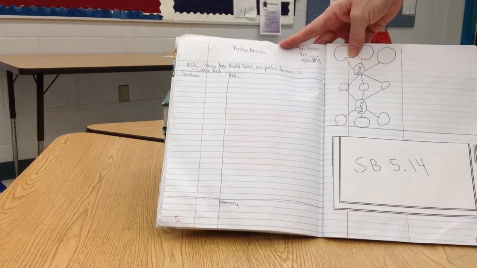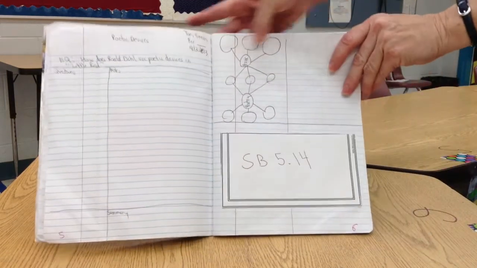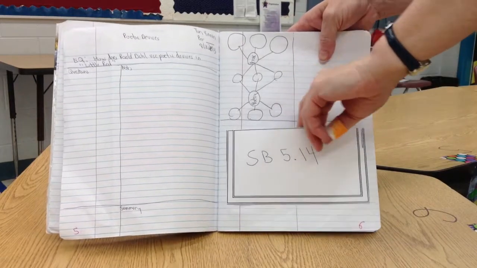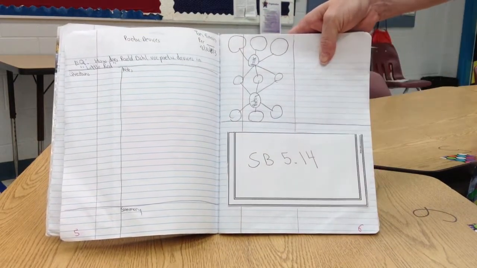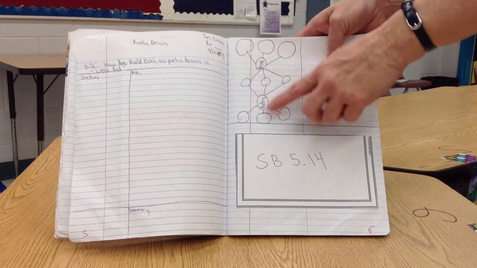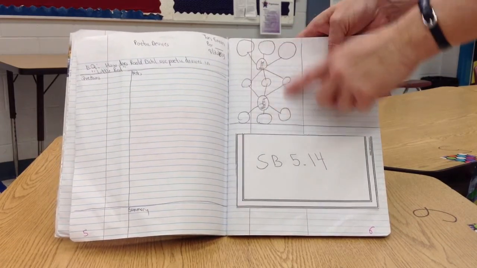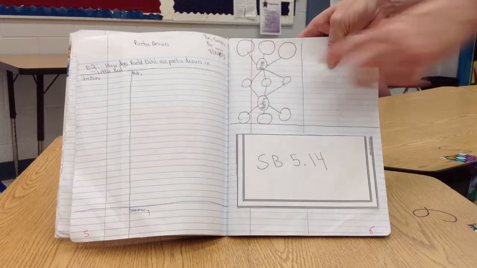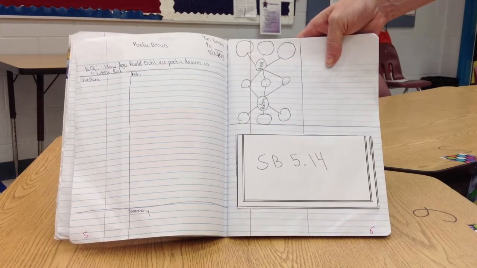Page 6 of the ISN is where the actual springboard pages for Activity 5-14 should be. And the advanced classes also did a comparison and contrast double bubble map of poetry and prose in the upper left-hand corner here on page 6.